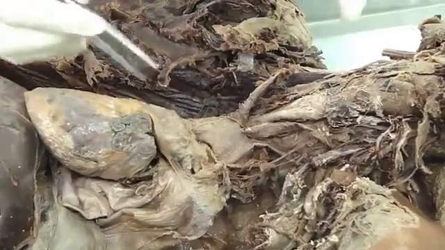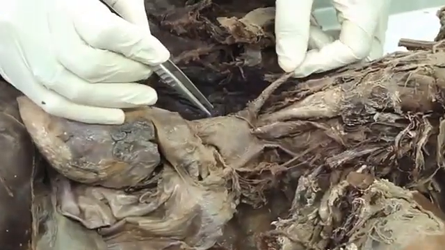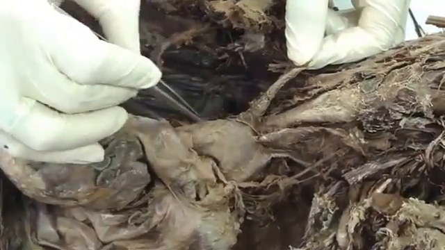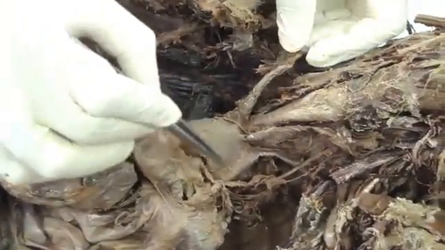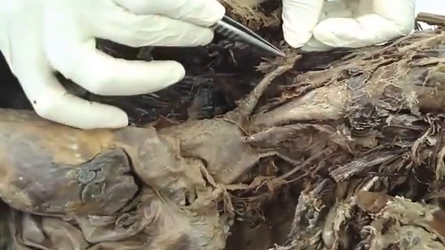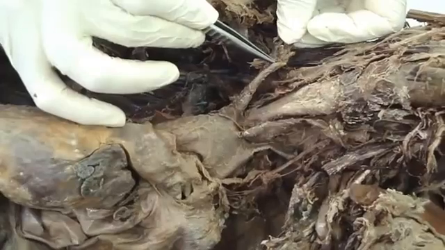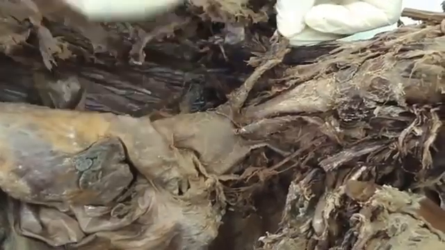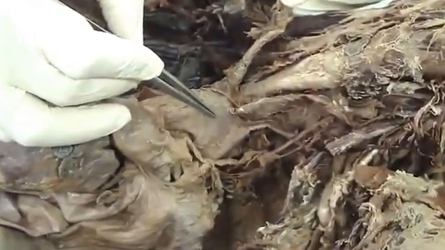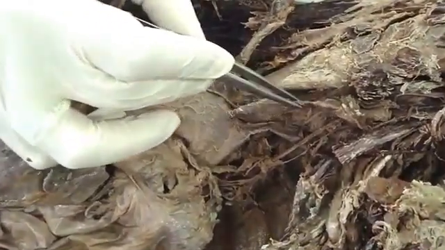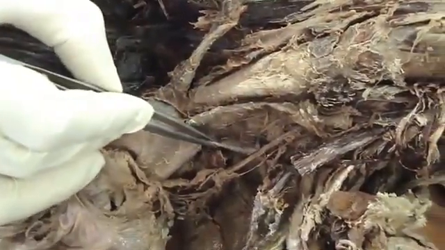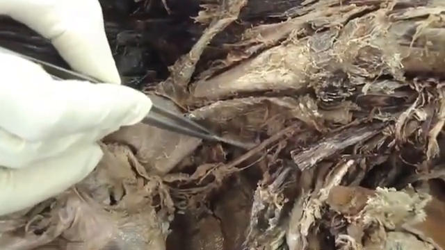Regarding the superior mediastinum, the major arterial content is the arch of the aorta. The arch of the aorta gives the brachiocephalic trunk, which will be divided into the right subclavian and then the right common carotid. The second branch from the arch of the aorta is the left common carotid artery, ascending upward in the neck, and then the left subclavian artery.